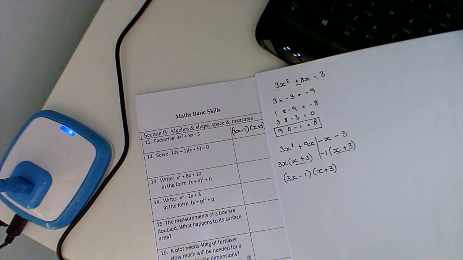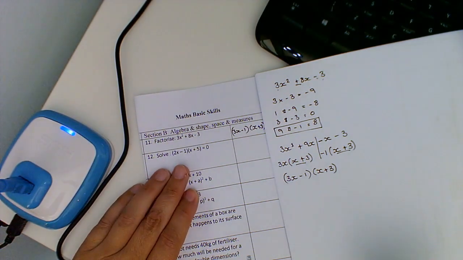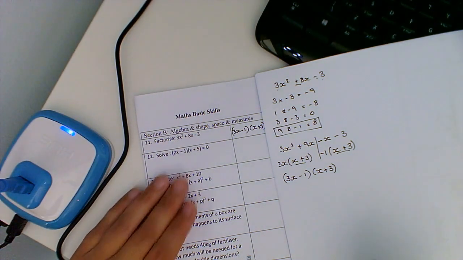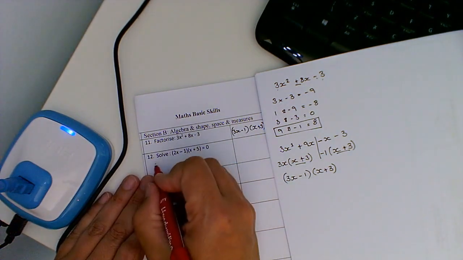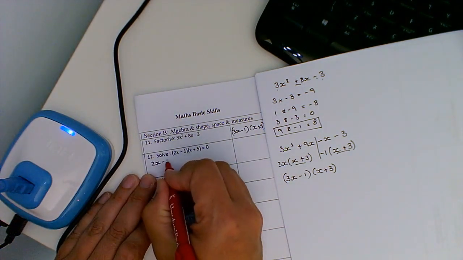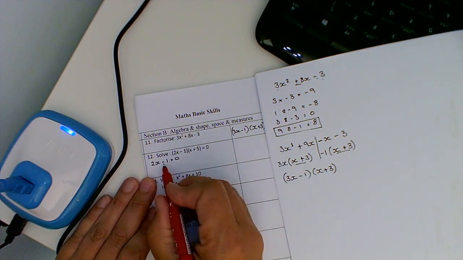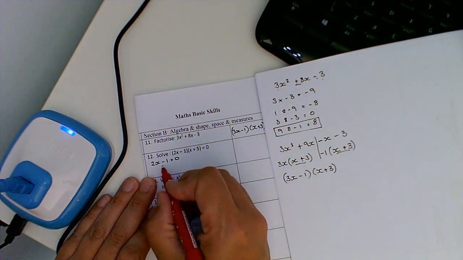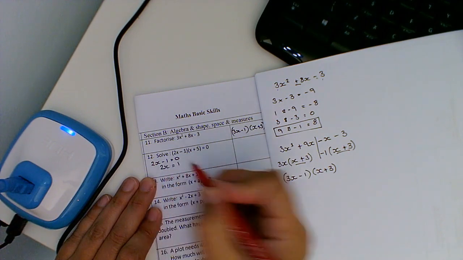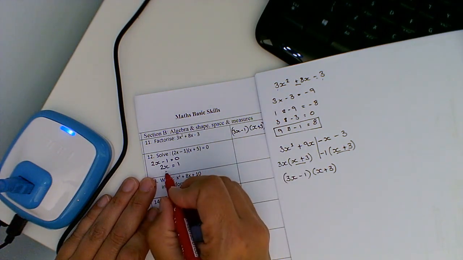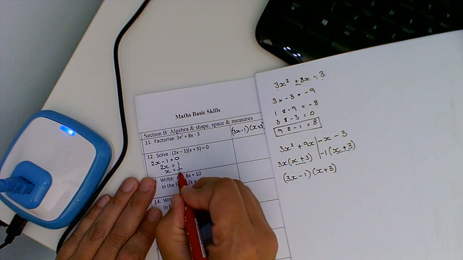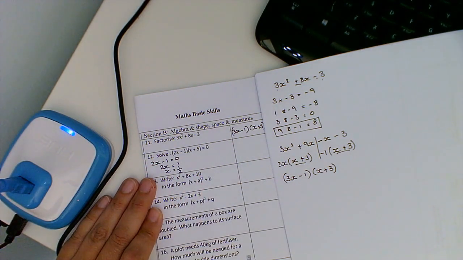Okay, so we're being asked to solve this quadratic. It's already been factorised for us. So to solve it, we take our first bracket and we say, well, that one could be the bracket that's equal to 0. So to find the value of x, to get rid of plus 1, I need to add 1 to both sides. To get rid of a multiply by 2, I need to divide both sides by 2. So x could be a half.